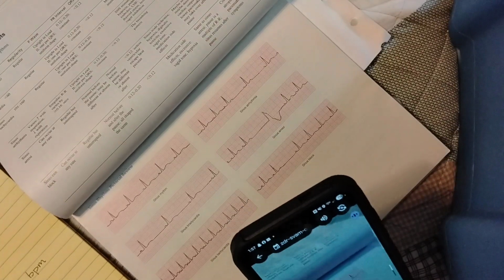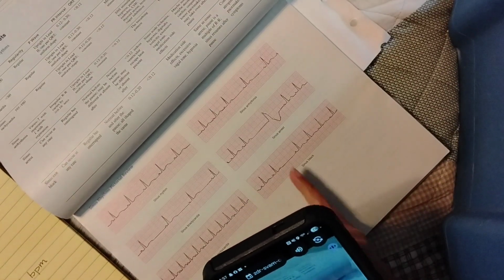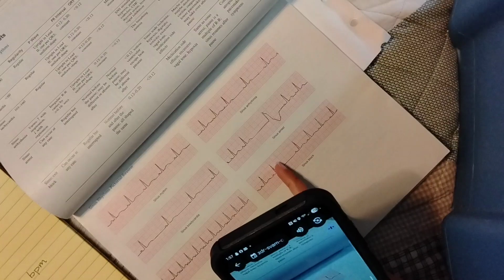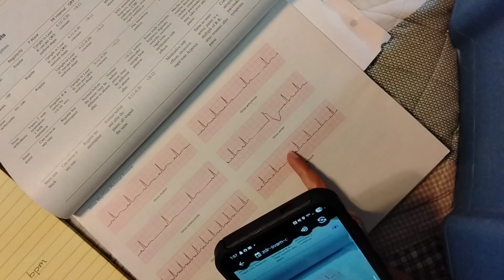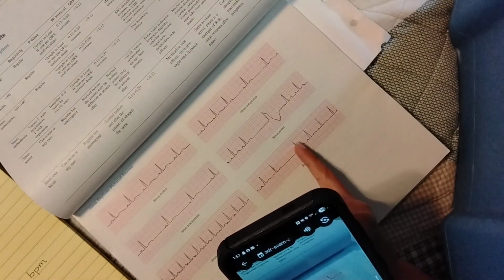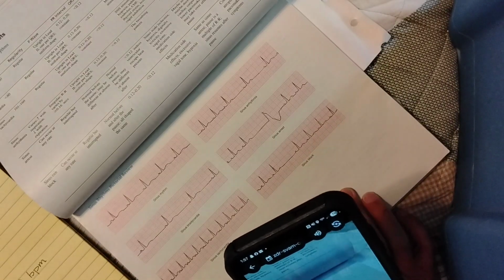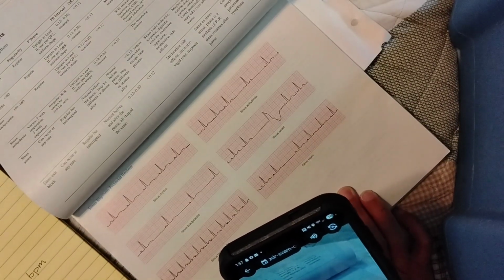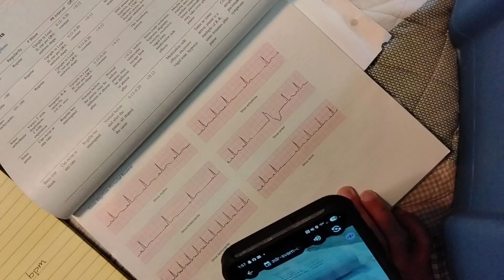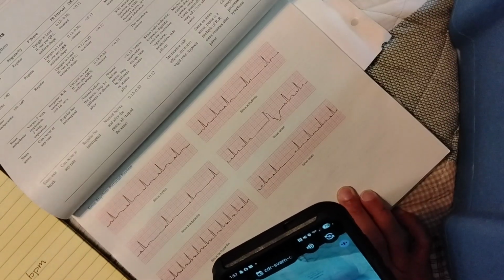But if they had a pause, which is one box, right? 1, 2, 3, 4, 5, and then you had like 2 more of these, and it's a whole long pause. You're like, oh shit. So the patient had a 3.5 second pause. So this is what they have us in the hospital for.